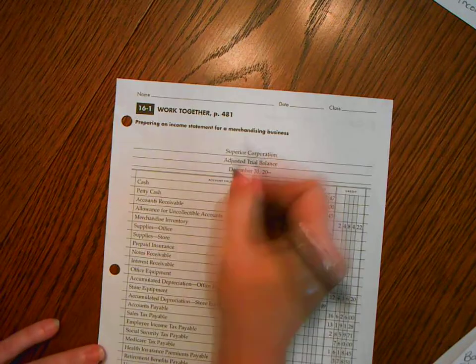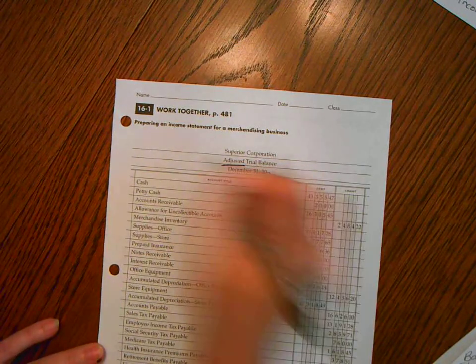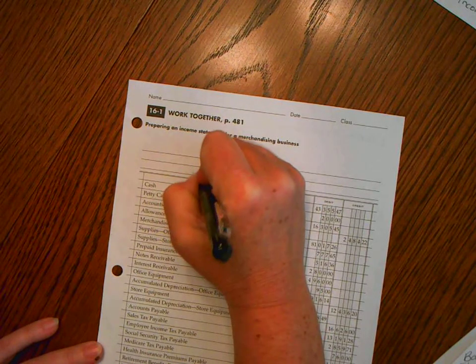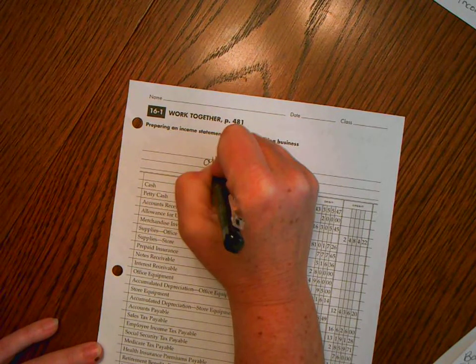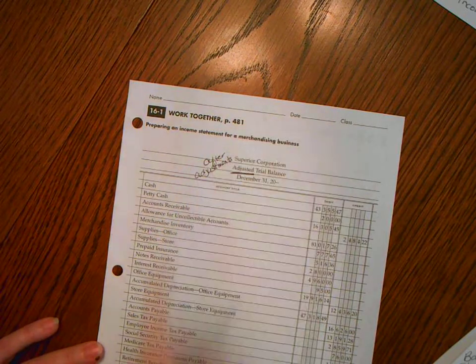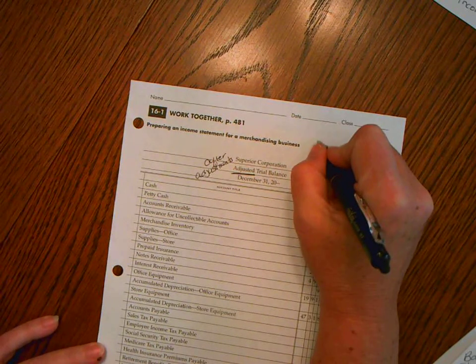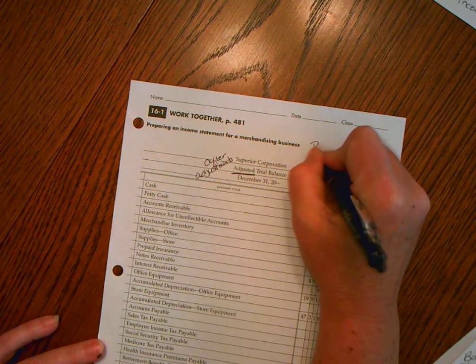Let's just note this: the adjusted trial balance means that it's after the adjustments. So you can remember that. And this is part of the worksheet.